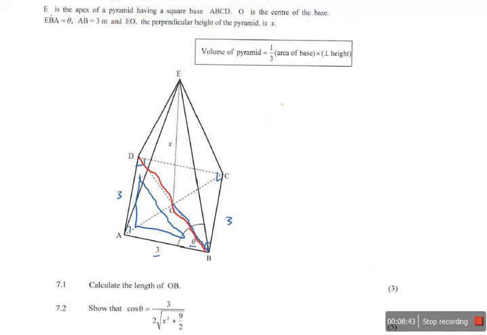Pythagoras theorem says DB squared is equal to AB squared plus AD squared, right? So, as we said, AB is given as 3 squared, and DB squared, since it's a square base, they are equal, so it's also 3 squared, which is equal to square root of 18, and we know square root of 18 is this, right? Even if we punch the calculator we will get that, right?